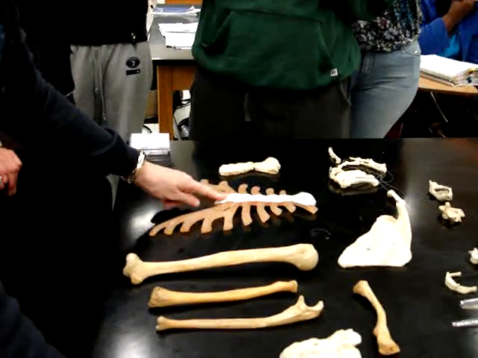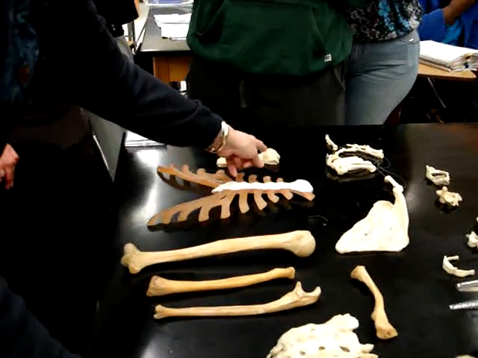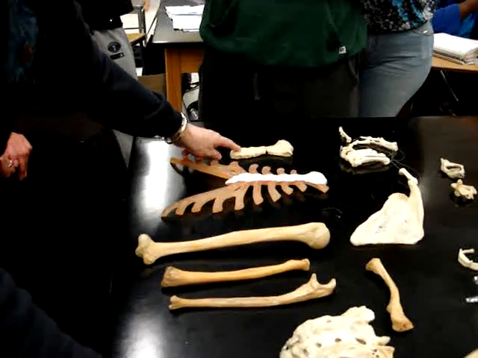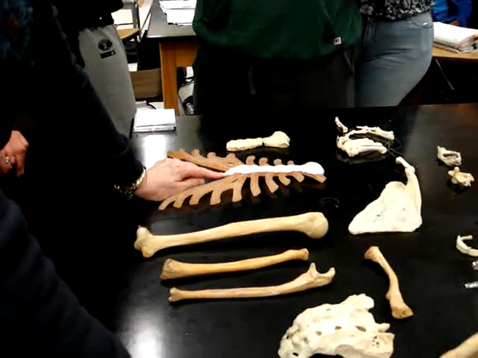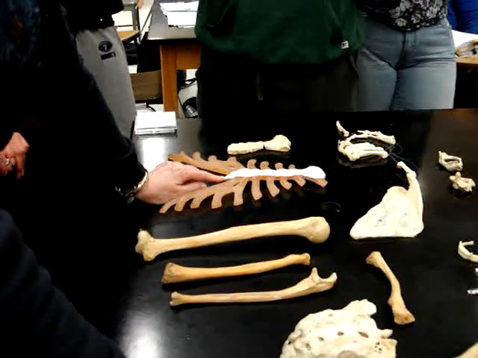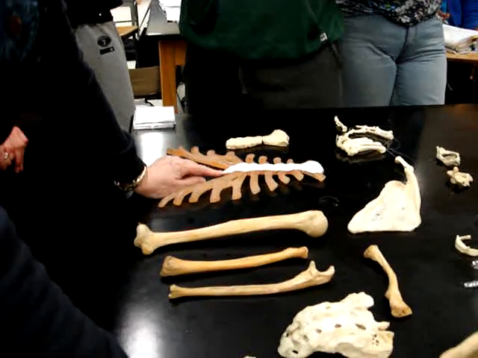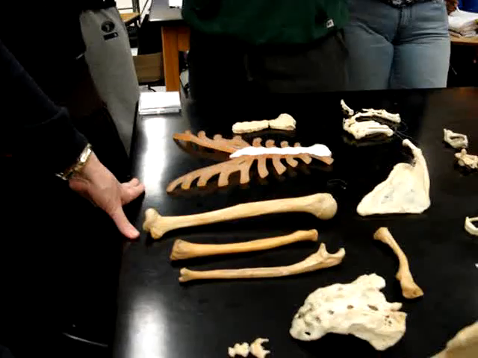This is the sternum. This is fake. This one's real. This is the manubrium of the sternum, body of the sternum, and only the fake one has the xiphoid process. And remember, that is X-I-P-H-O-I-D process, sternum all. Questions there? Right.